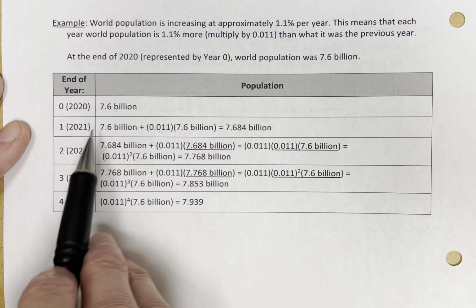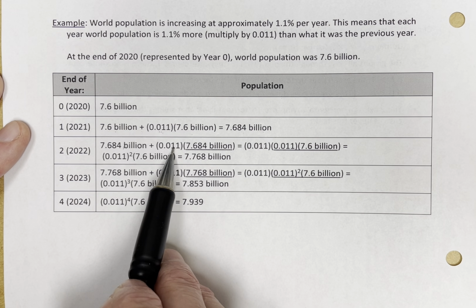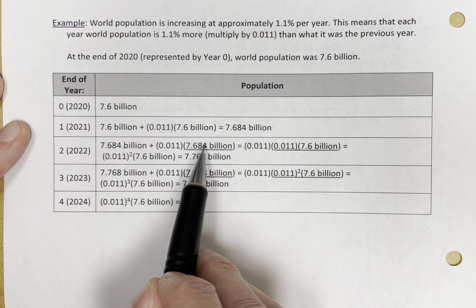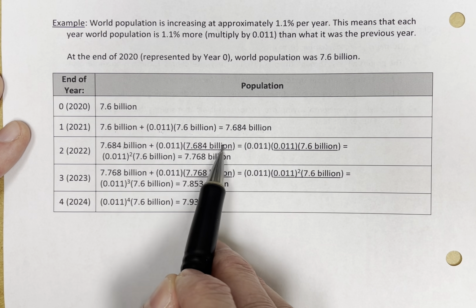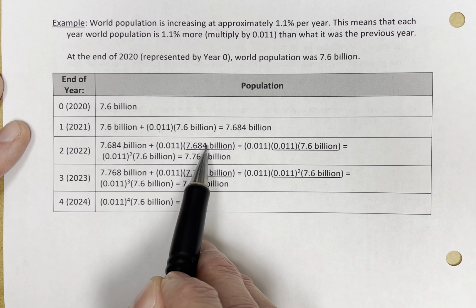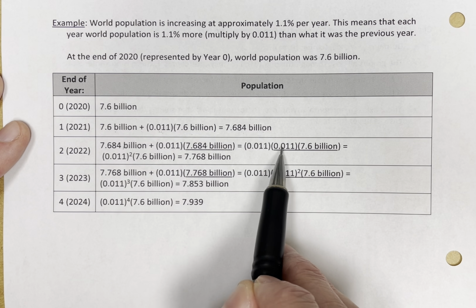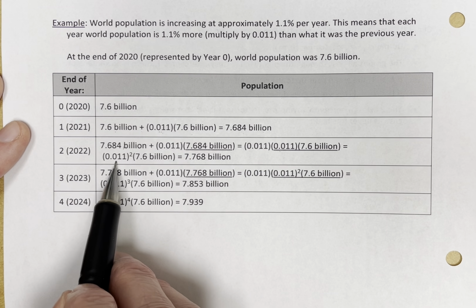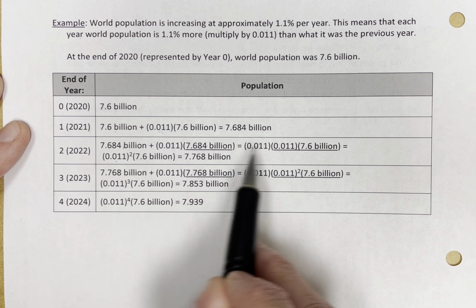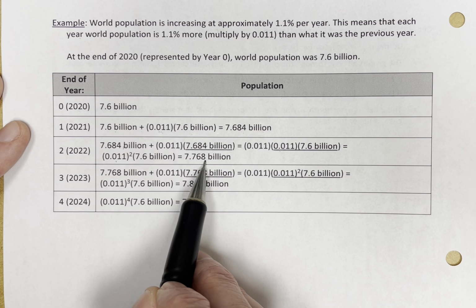Then in year 2, we start here and add 1.1% more of where we started from. Now let's remind ourselves, we can rewrite this. This number is the same as this number, so I'm going to rewrite this as this. You can see 0.011 times 0.011 times 7.6. That gives us this 0.011 squared number, a number multiplied by itself, times 7.6, and here is the new population. It's grown a little bit more.